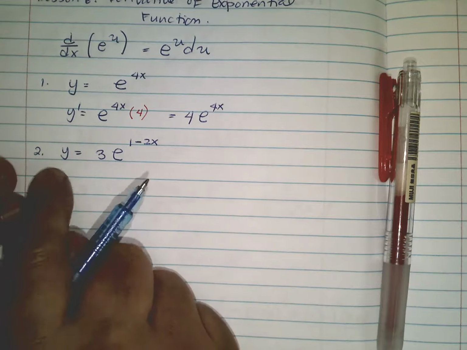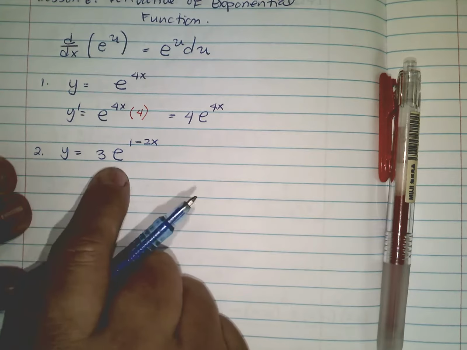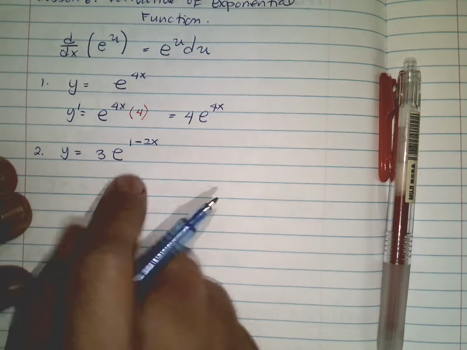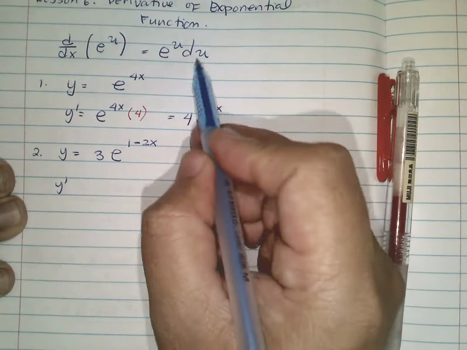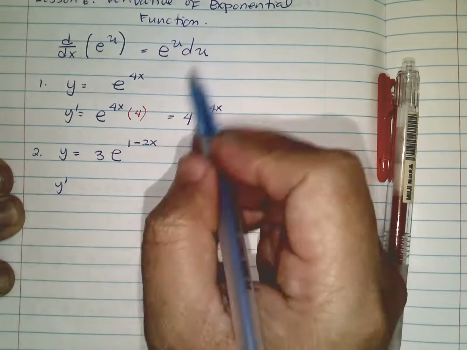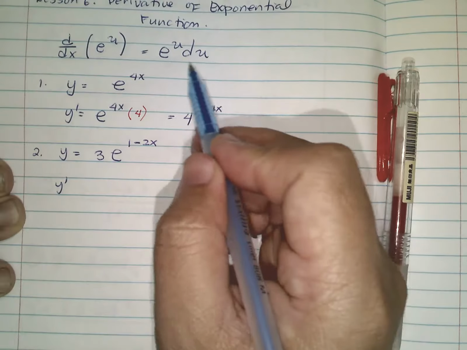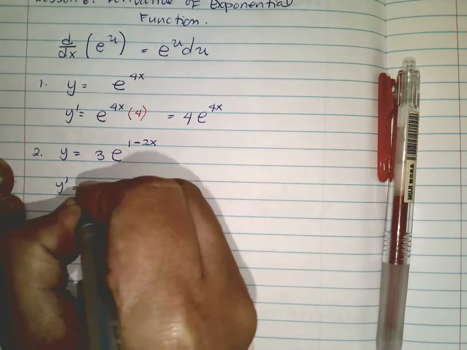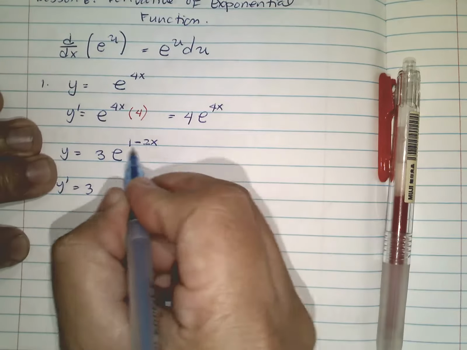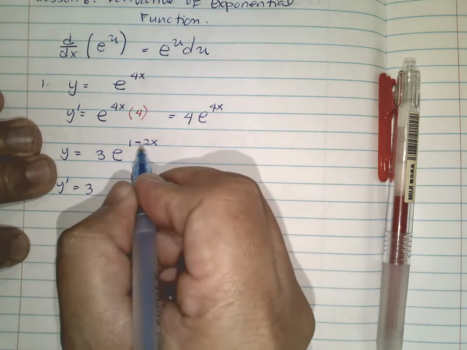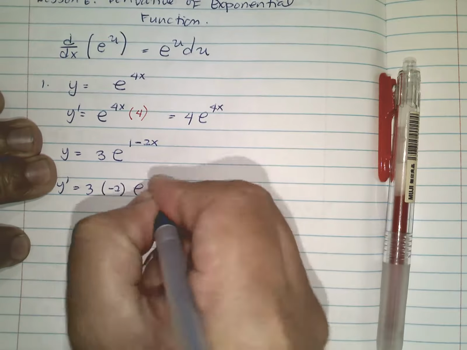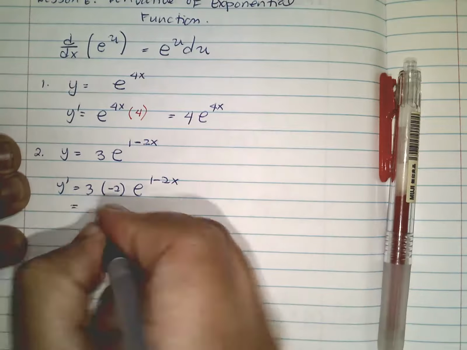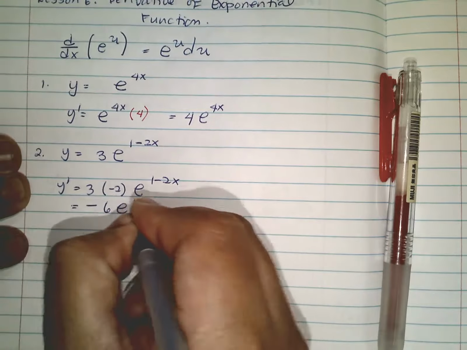Alright, so let's say I have here question number 2, y is equal to 3e to the 1 minus 2x. So our y prime now, again, is e to the u du. Our u is 1 minus 2x. What we can do is take the derivative of our u first. So the 3, just copy it. The derivative of 1 minus 2x is 0 minus 2, or minus 2. So minus 2 there. Then copy your e raised to 1 minus 2x. So you have here now negative 6 e to 1 minus 2x.